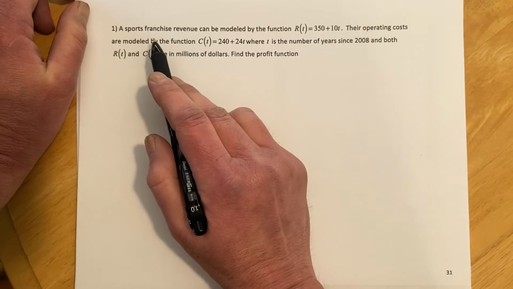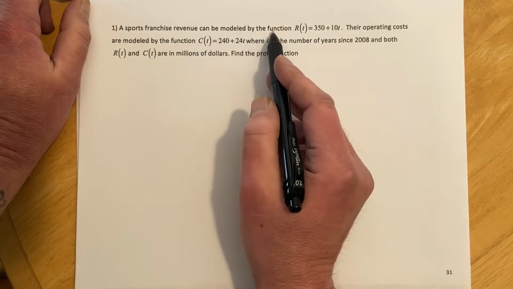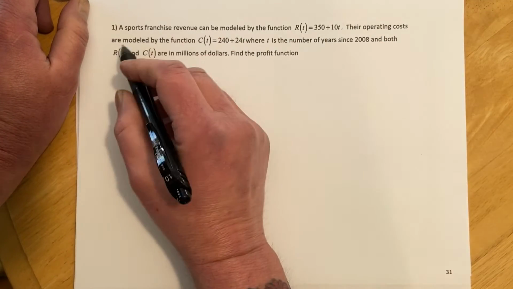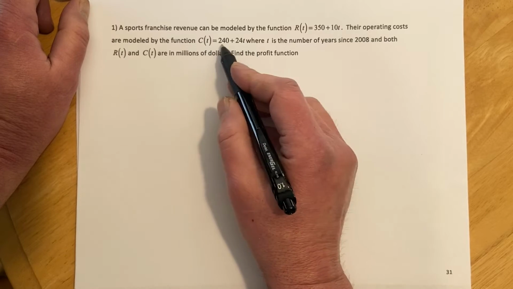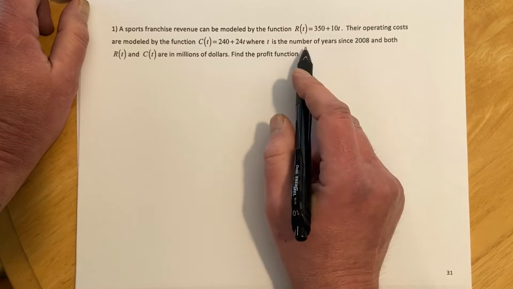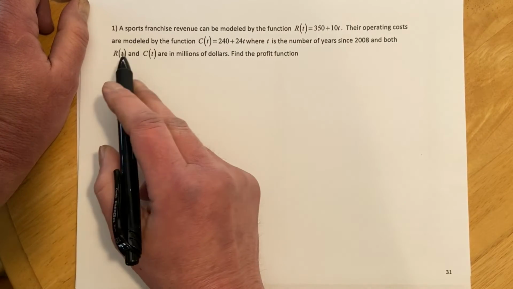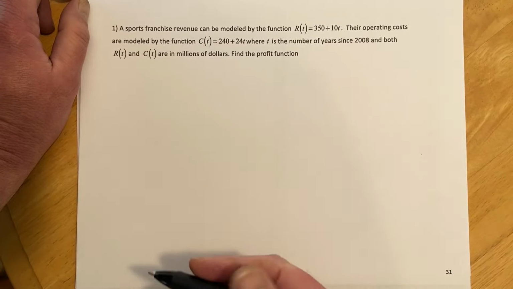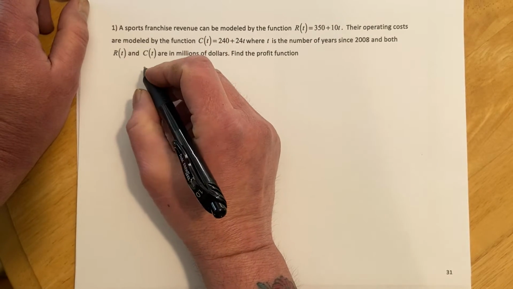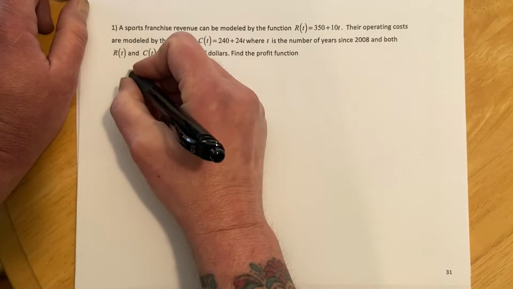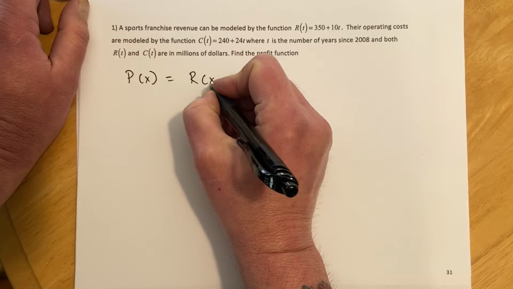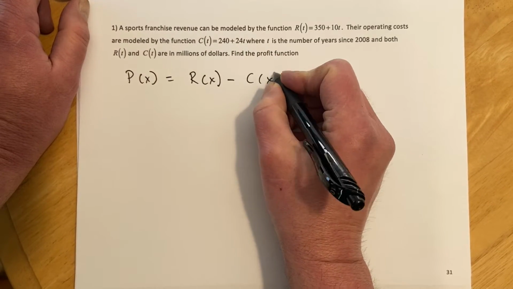Okay, so this example goes, a sports franchise revenue could be modeled by the function R of T equals this. And then their operating costs are modeled by the function C of T equals that. Where T is the number of years since 2008, and both R of T and C of T are in millions. Find the profit function. Okay, so for profit, remember from our last page, profit as a function of X is going to equal our revenue minus our cost.